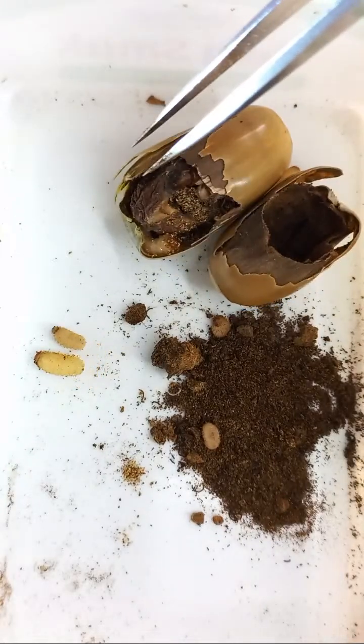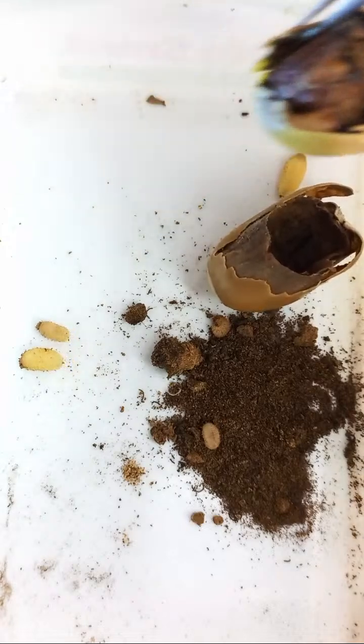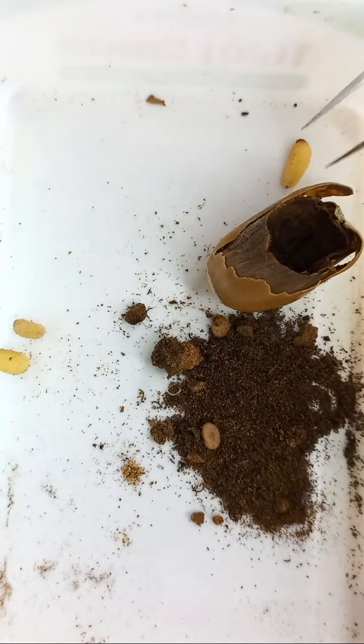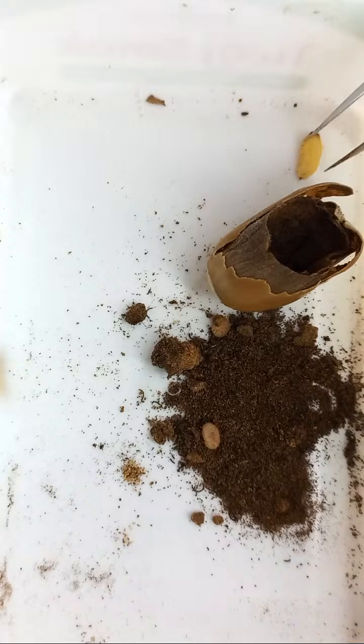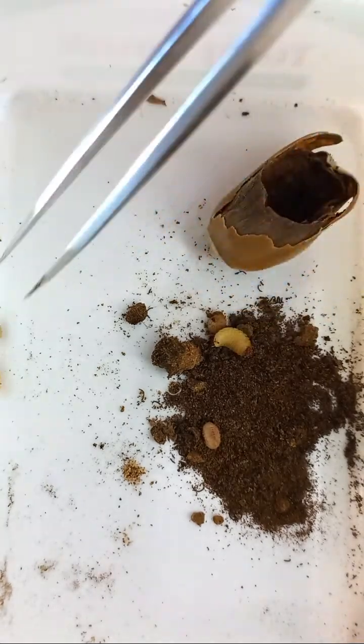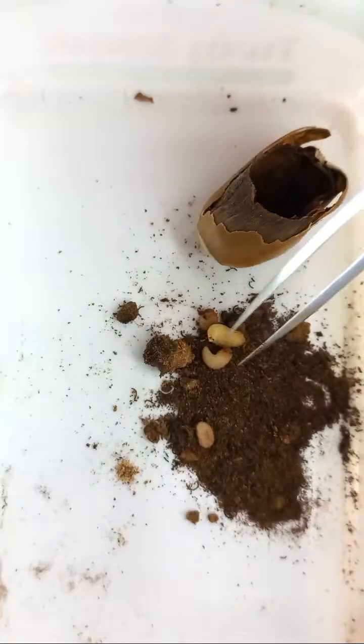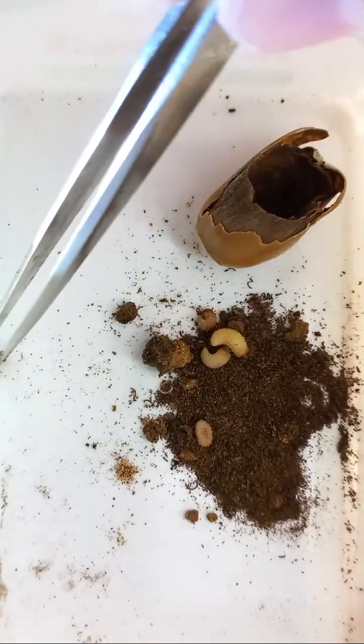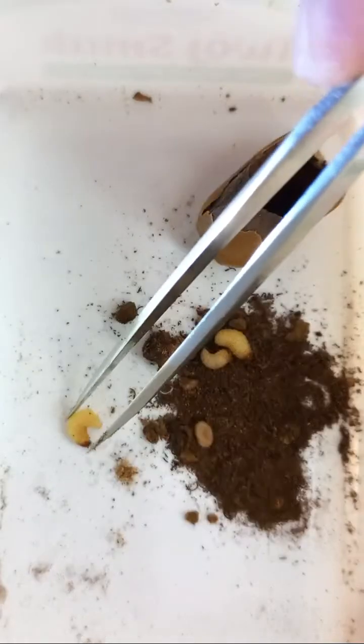I will take it off carefully. These are tiny larvae.